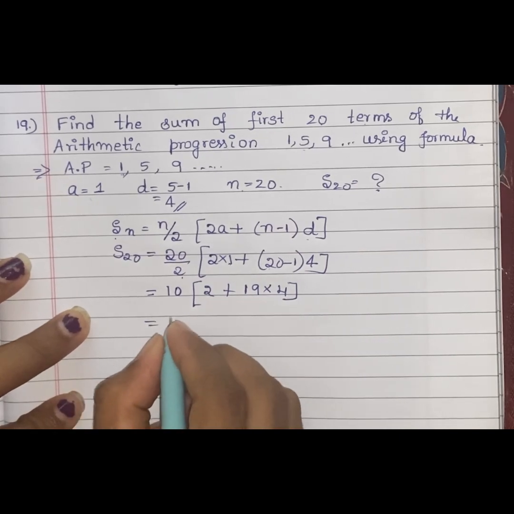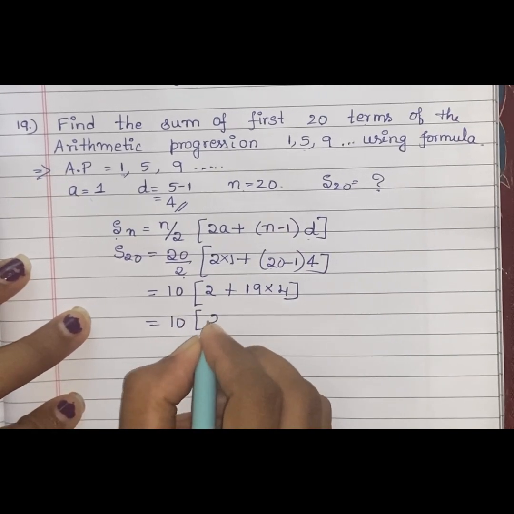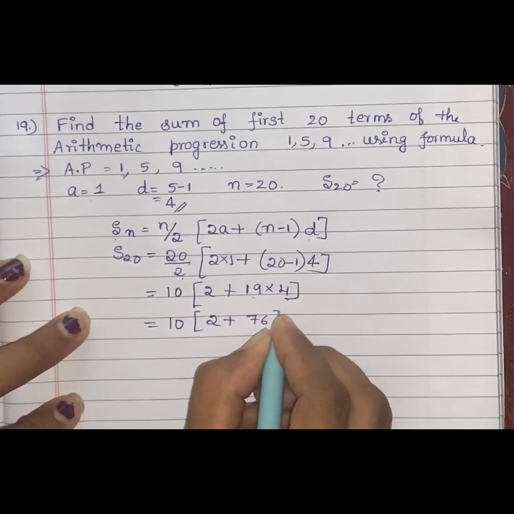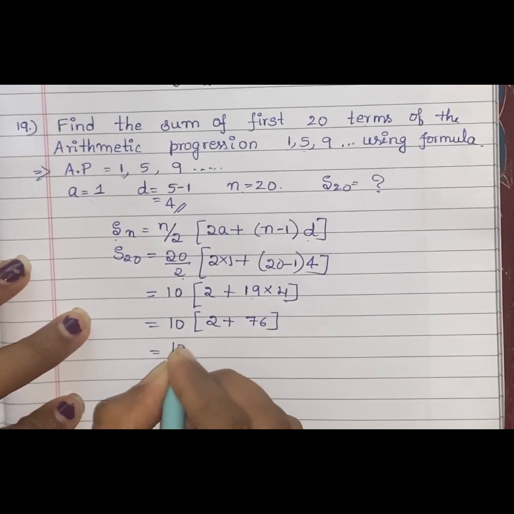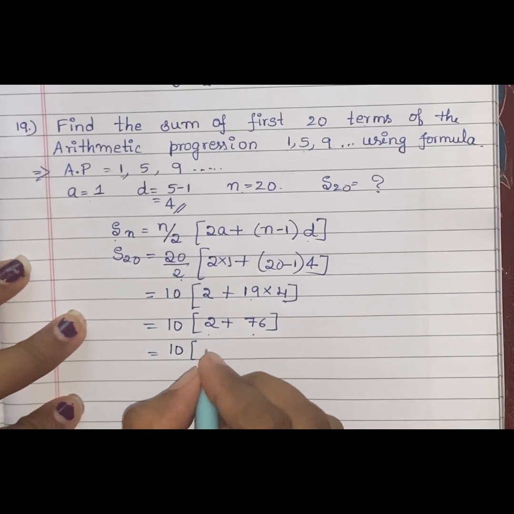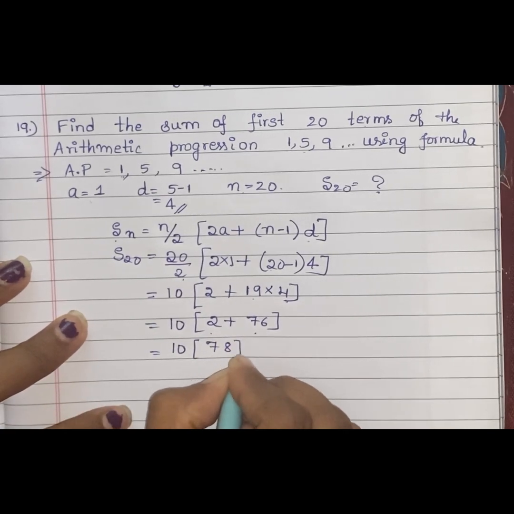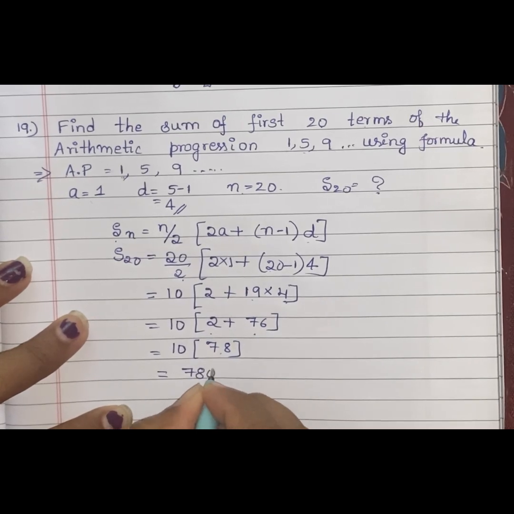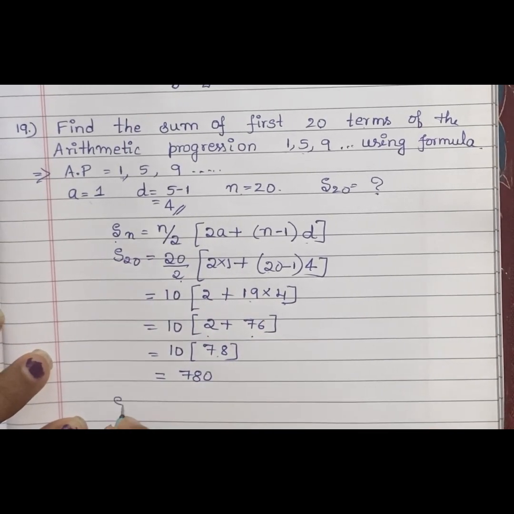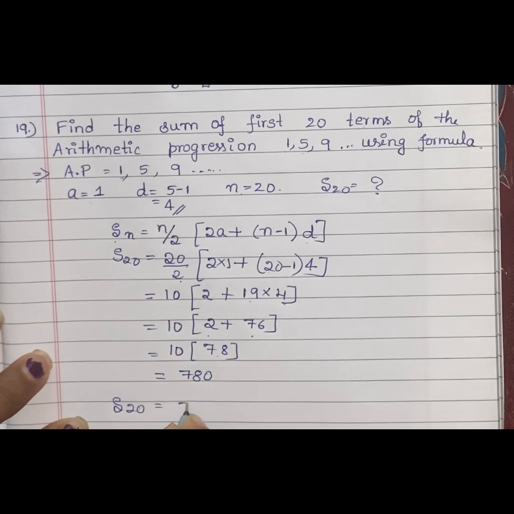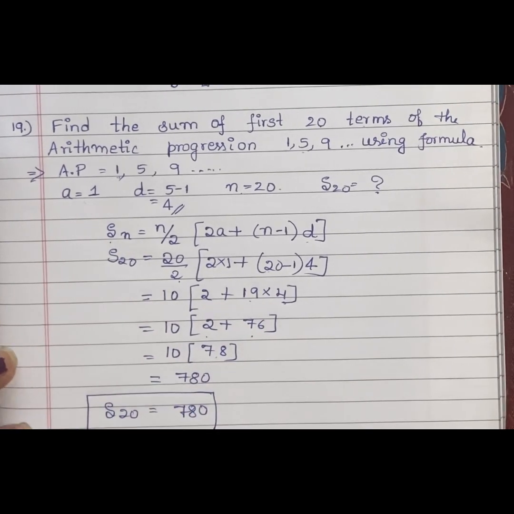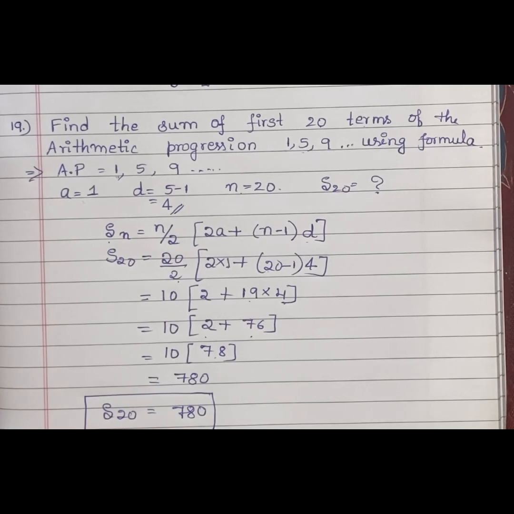Okay, so now 10 write as it is. 2 plus 19 fours are 76. Now 10 into 76 plus 2 is nothing but 78. So if you multiply this, we get 780. So the S20 answer is nothing but 780. Okay, so this is the answer for sum of the first 20 terms.